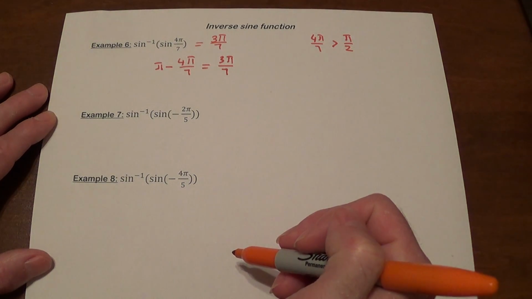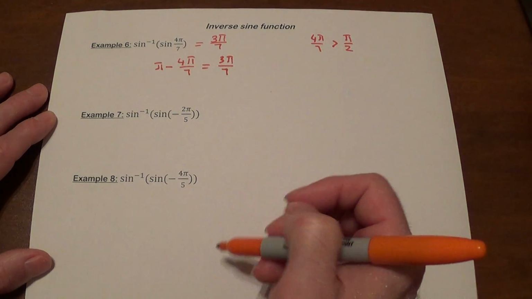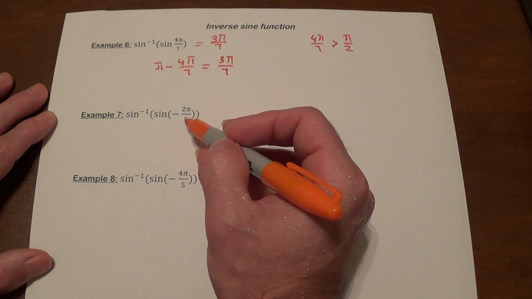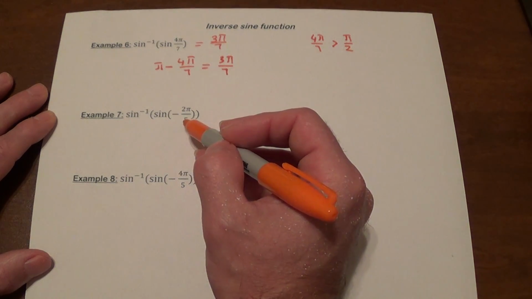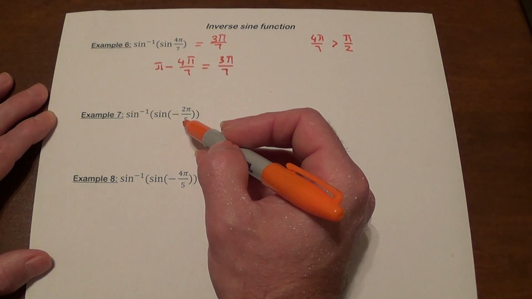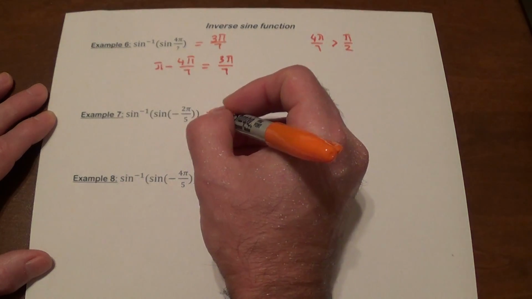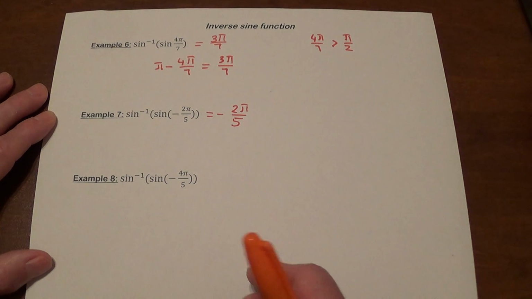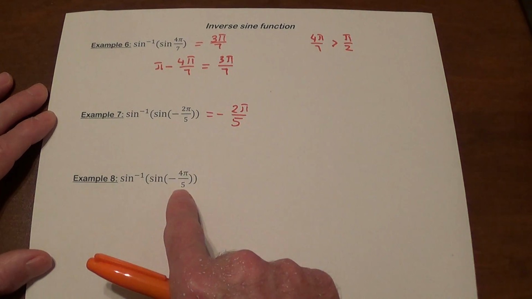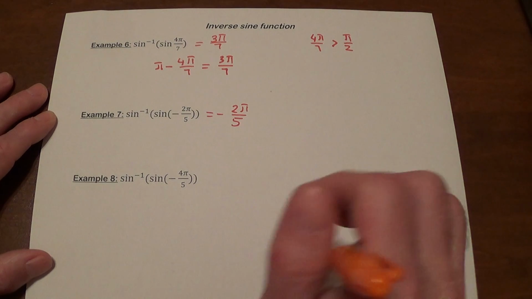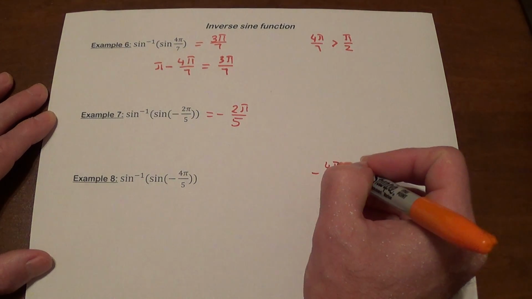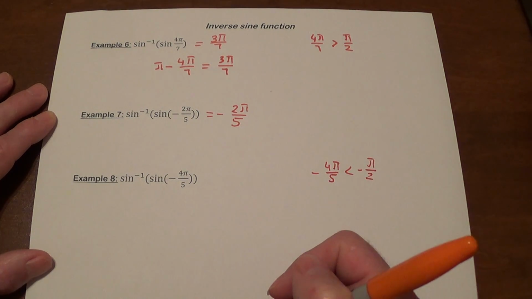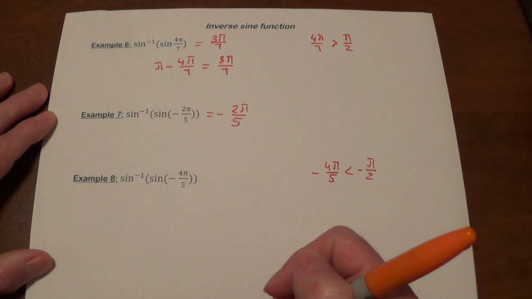This next problem, you do arc sine of sine of negative 2 pi over 5. So is the answer negative 2 pi over 5? Does this angle fall on the interval from negative pi over 2 to pi over 2? Yes, it does. So the answer here is negative 2 pi over 5. This next one, same problem. Negative 4 pi over 5 is actually less than negative pi over 2, so it falls outside our desired interval. What can you do then?